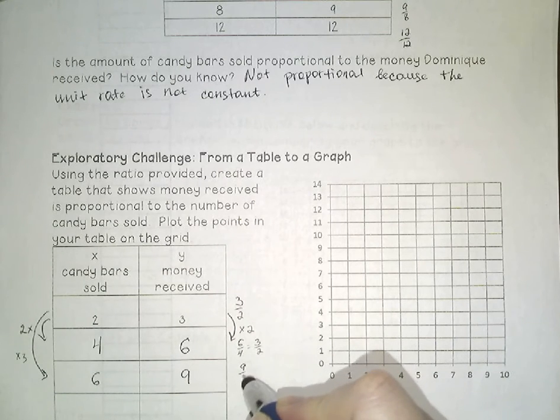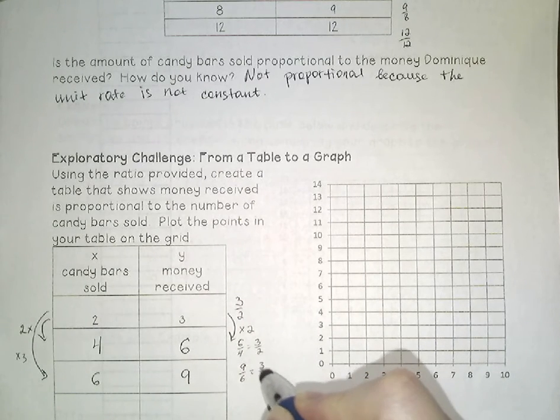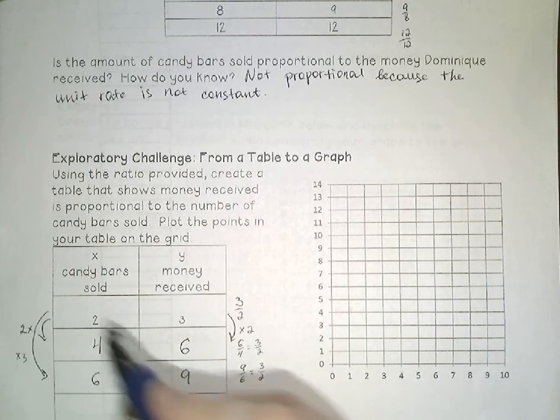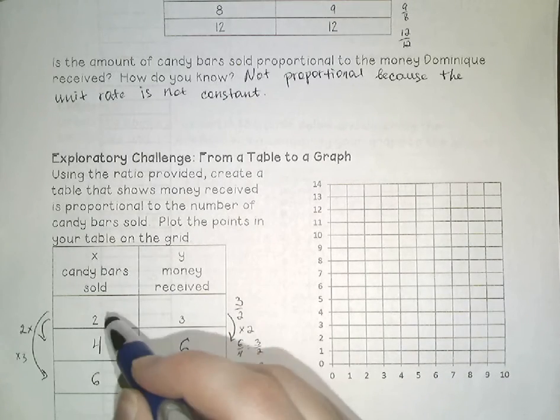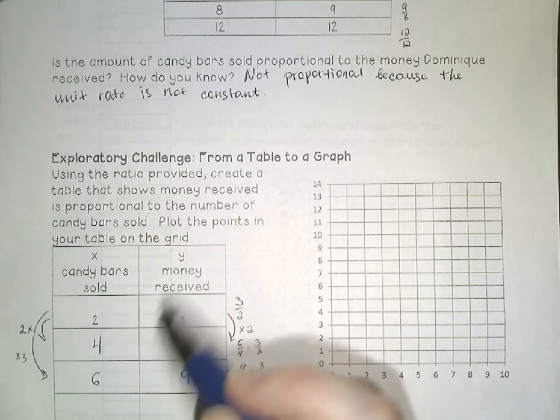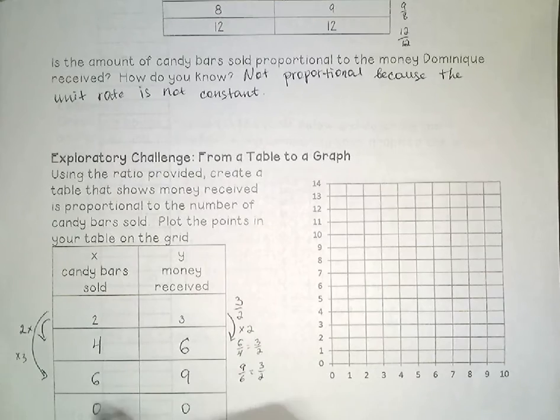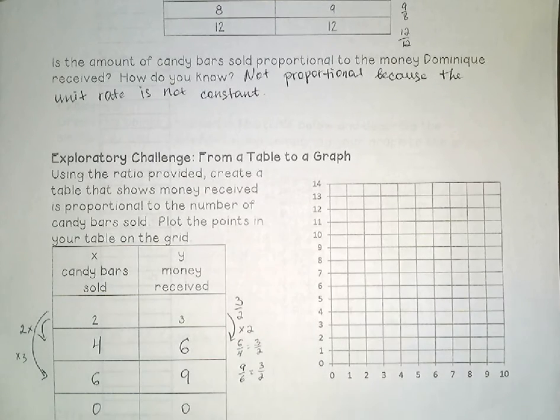So 9 over 6 is also 3 to 2 if I divide both numbers by 3, right? And I can actually make 0, 0 too, because if I don't sell any candy, I will receive no money, right? So that also can be one of our ratios here.